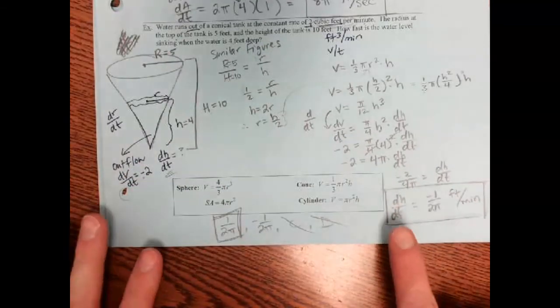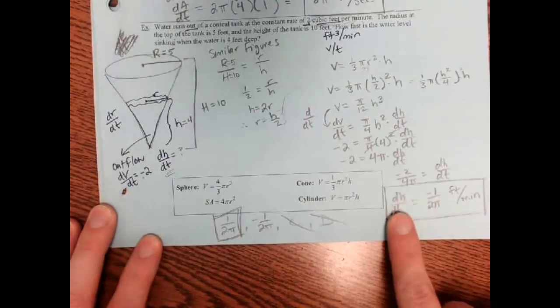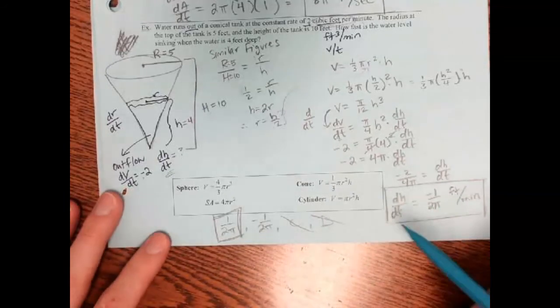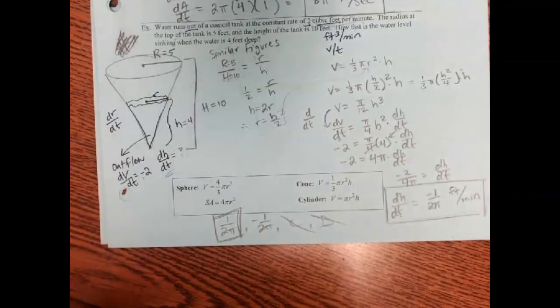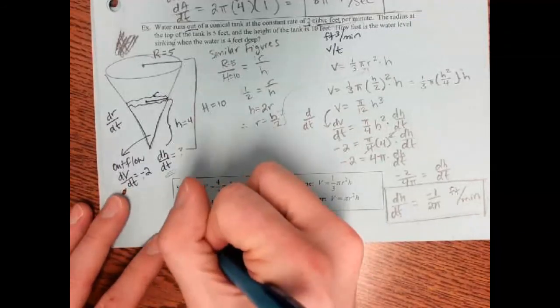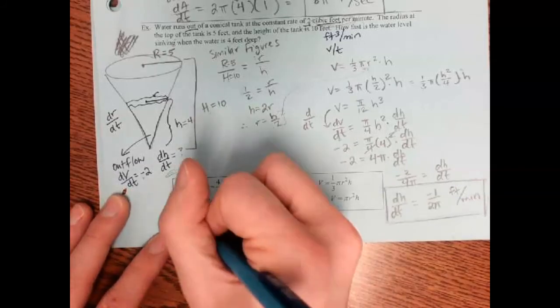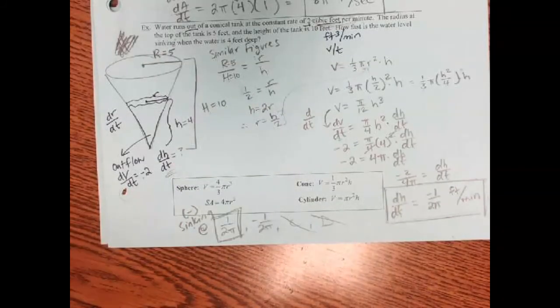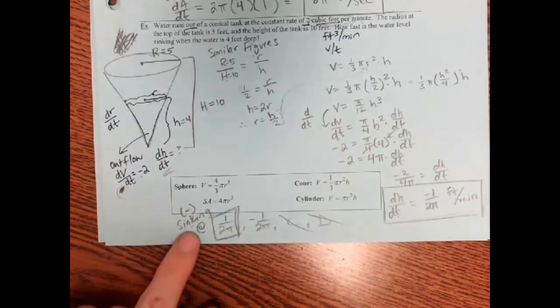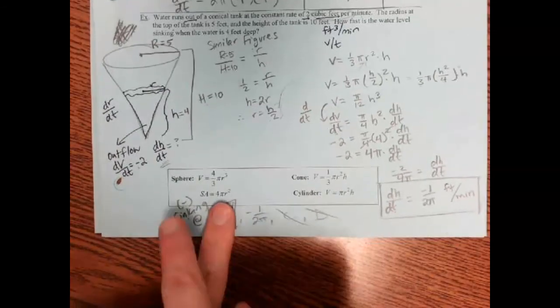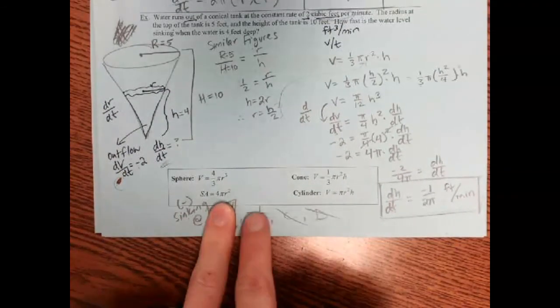Now, dH dt is negative because h is decreasing, but dH dt doesn't necessarily imply sinking or getting bigger, right? But here, if you were to say sinking at, really the sinking, that word is the negative sign, right? It's sinking at this rate. If you were to say it's sinking at this negative rate, the two negatives would cancel.